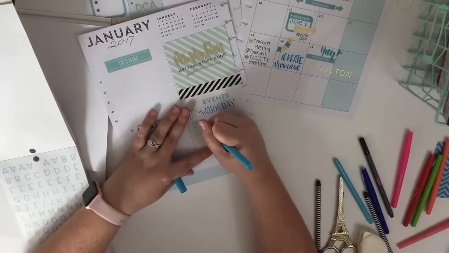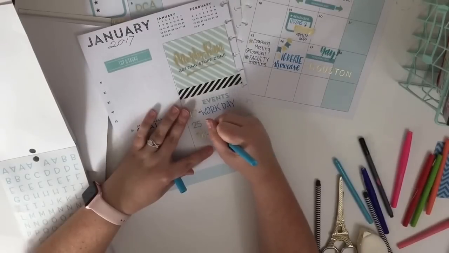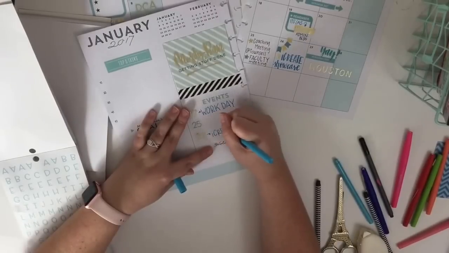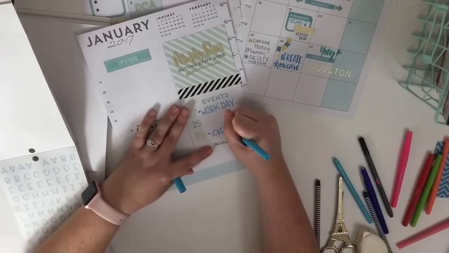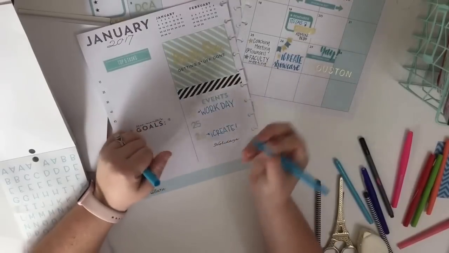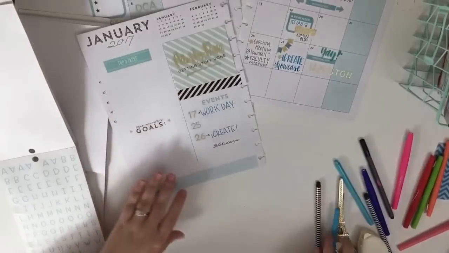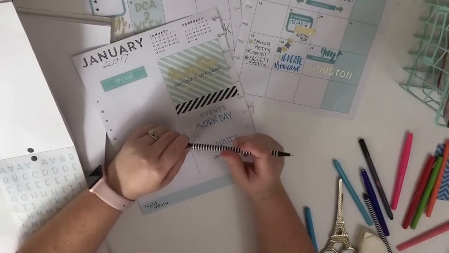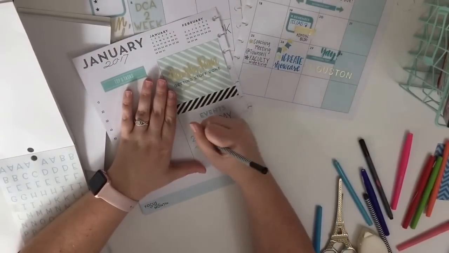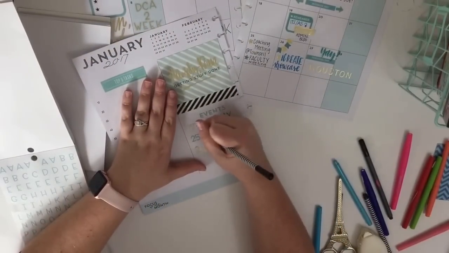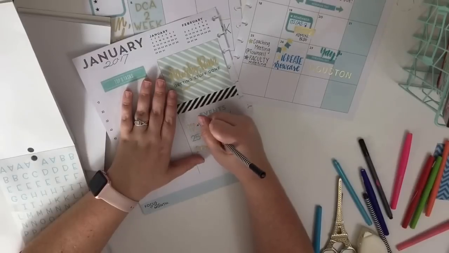So he's locked out. And then here on the 26th, I'm going to write I Create, because that's a really big event for me. So that definitely needs to go here. Okay. And then on the 25th, I'm going to use my black pen just to kind of mix it up some. And I'm going to write that I have a coaching meeting.